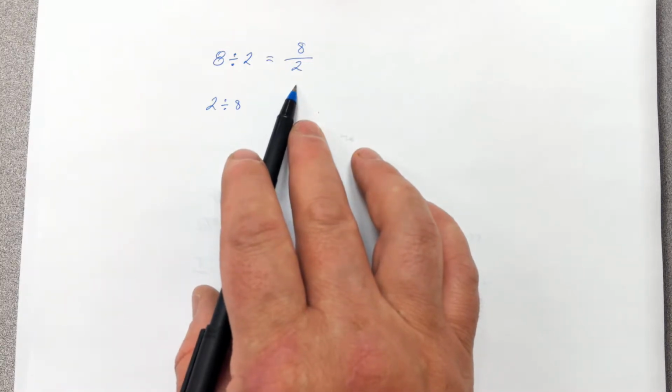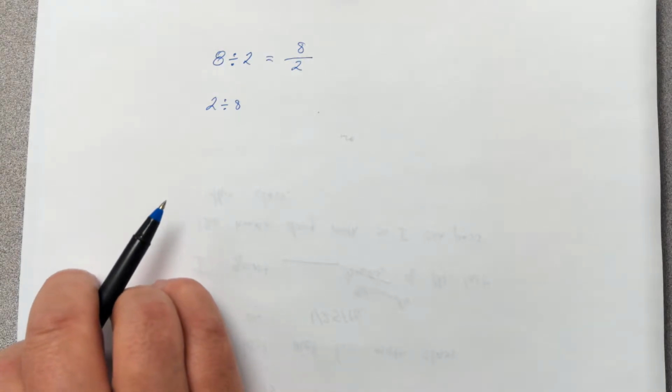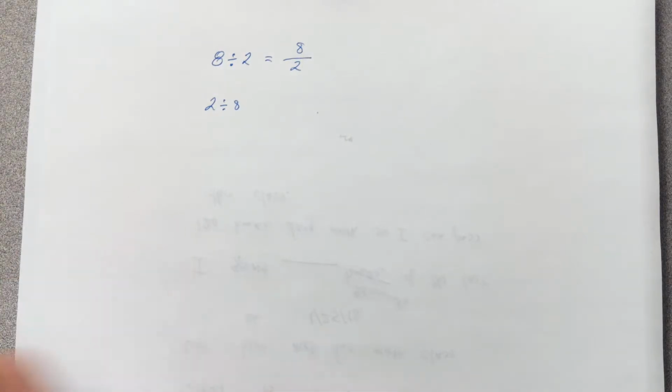Something's cut in half, and you have 8 of those halves. That seems impossible. How could you have that?